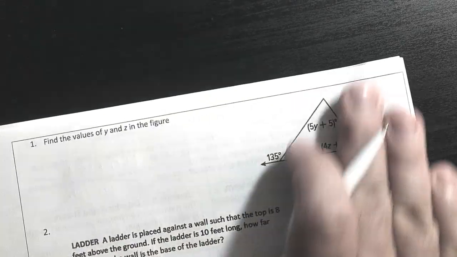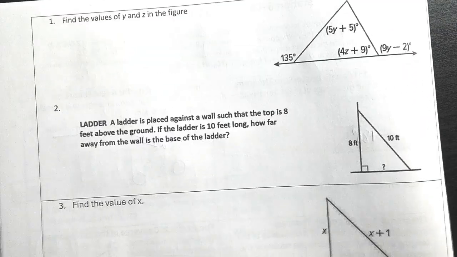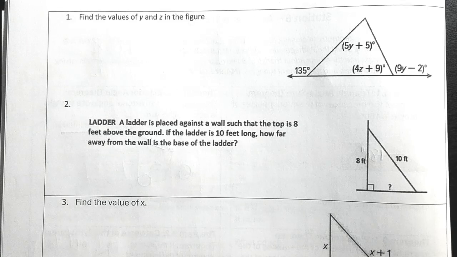All right, let's flip over. Try to make this a little quicker. It's getting late.